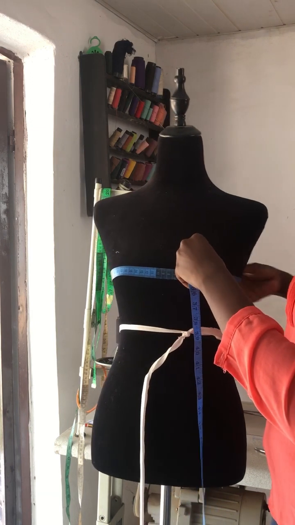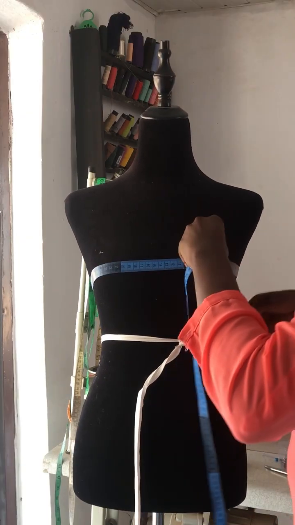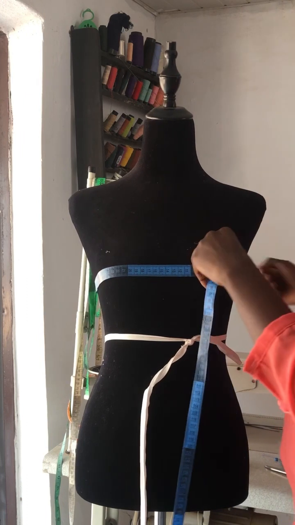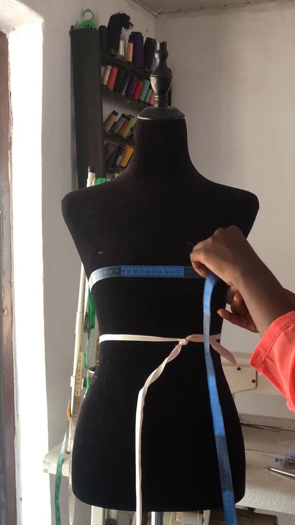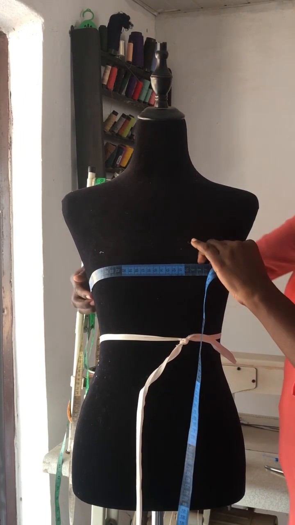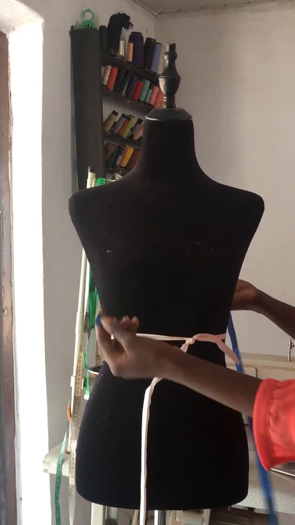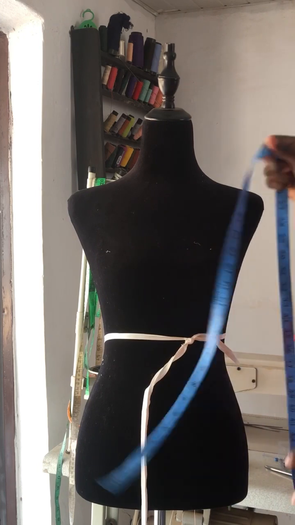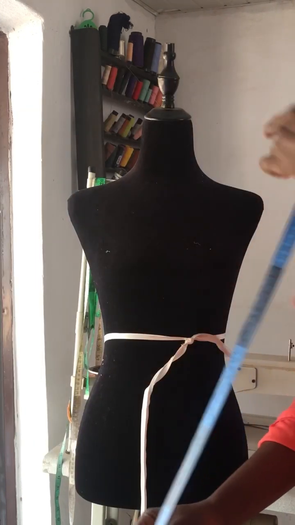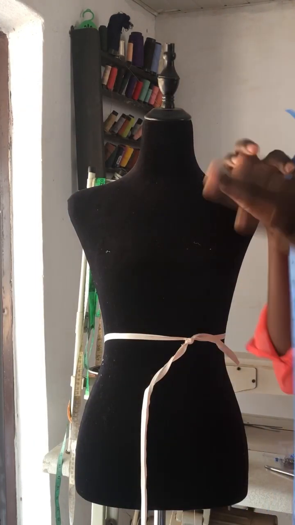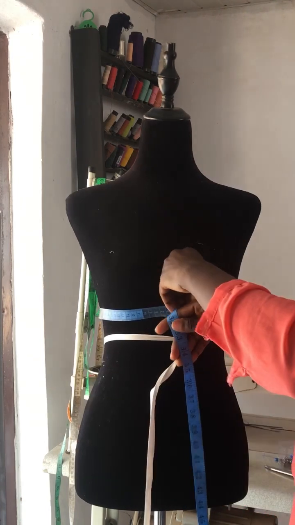When taking your bust measurement, make sure your tape is on the bust point of your client, and make sure it is not too loose on your client. Make sure that it fits well. Whatever you measure in centimeters, if you convert to inches, you will definitely still get whatever you had in inches before. So now let's move to our under bust.